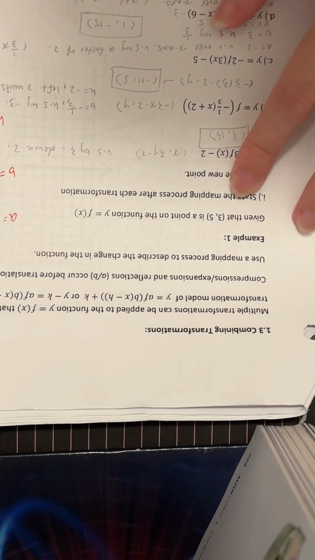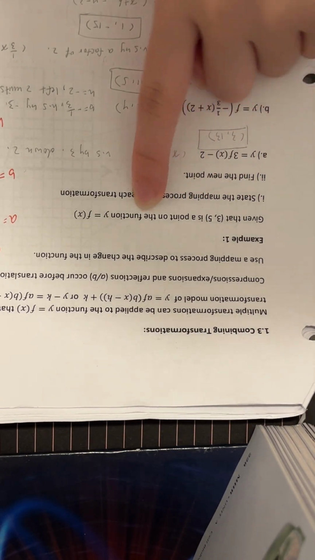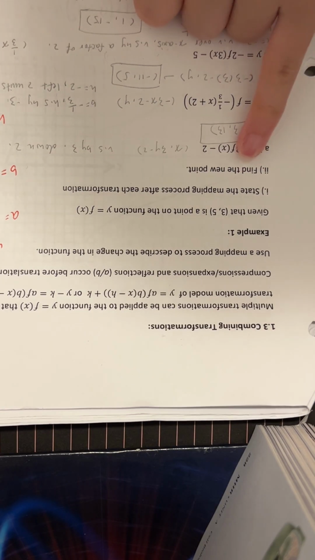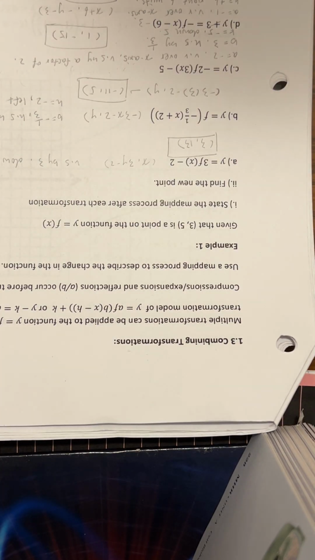Example 1. Given that (3, 5) is a point on the function y equals f of x, first state the mapping process after each transformation and then find the new point. For a, y equals 3 f of x minus 2.